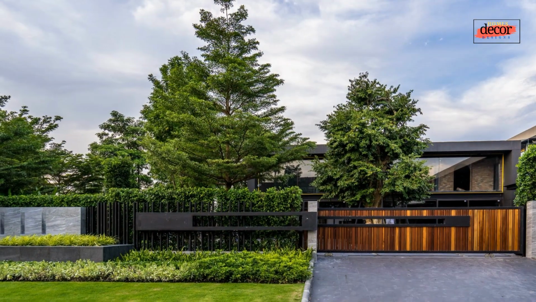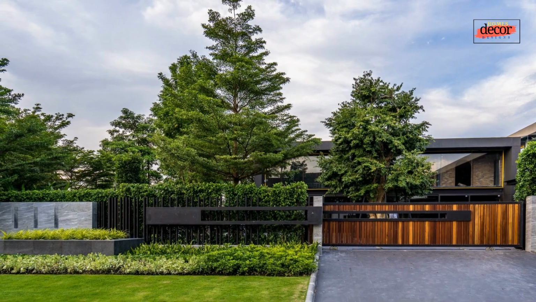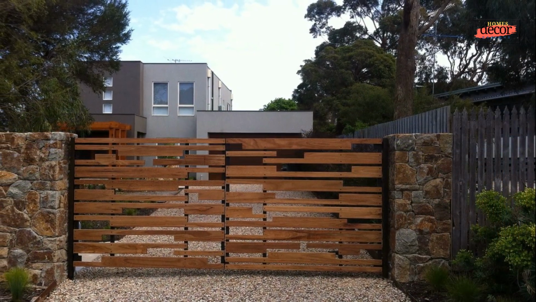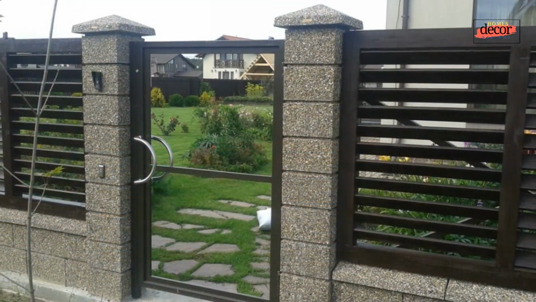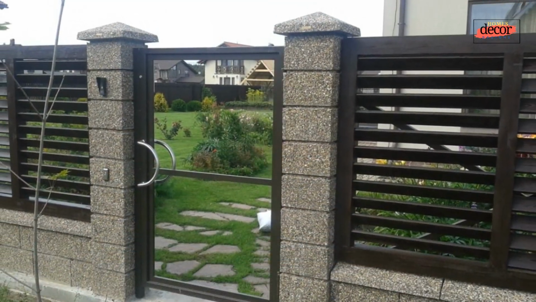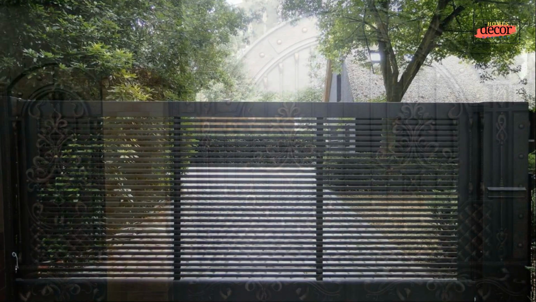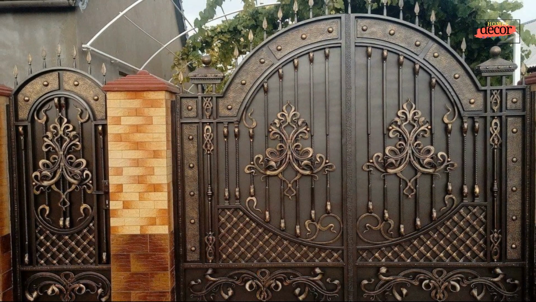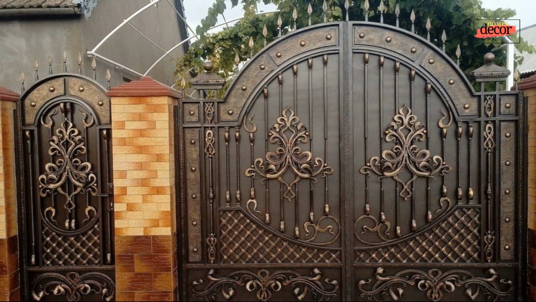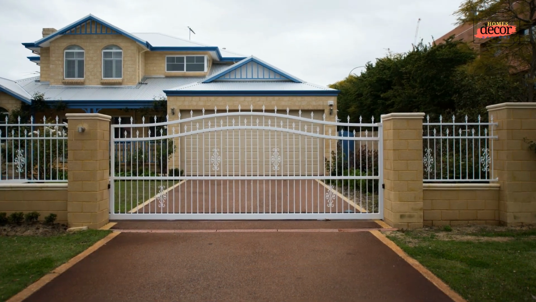2. Set a budget. Modern gates can range in price from a few $100s to several $1,000s. It is important to set a budget before you start shopping. 3. Think about your needs for security and privacy. If you need a high level of security, you may want to consider an automated gate with a security camera. If you need more privacy, you may want to choose a gate with a solid wood or metal frame.